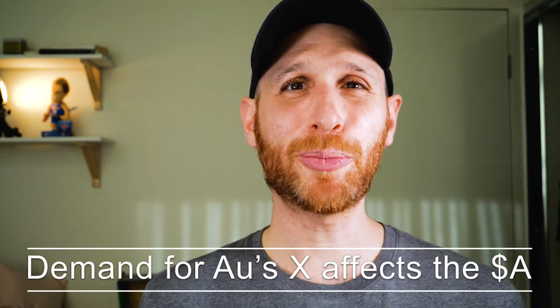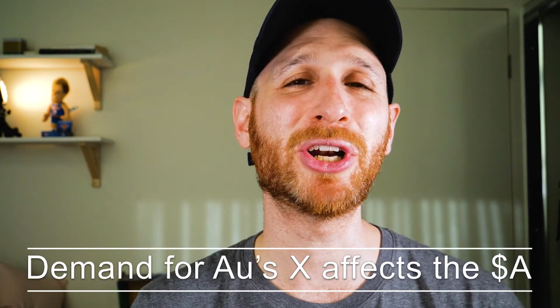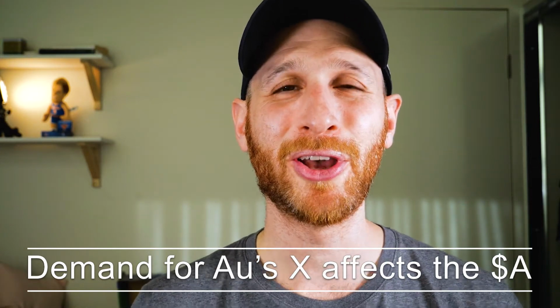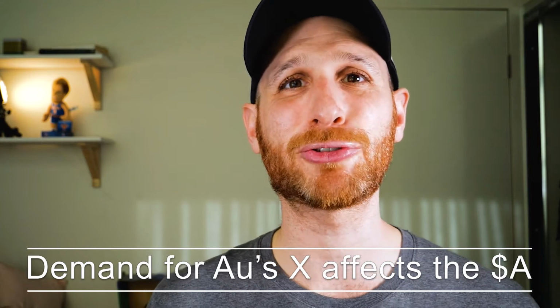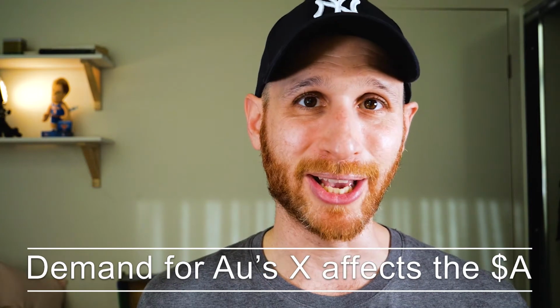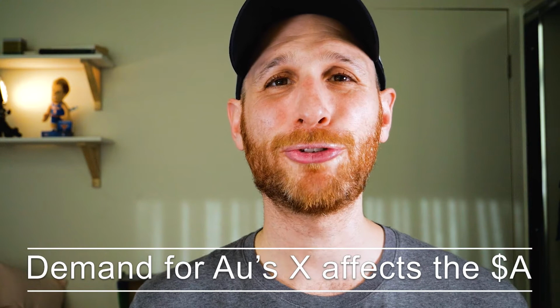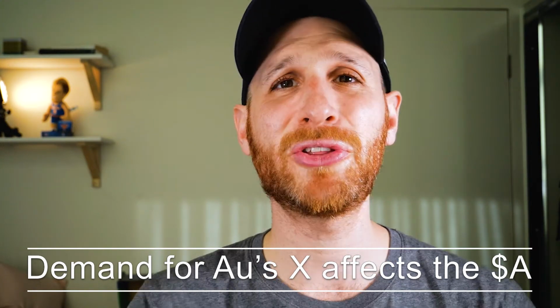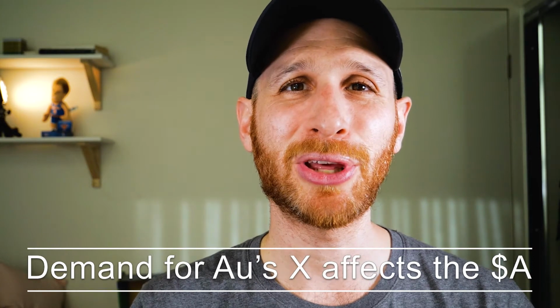So Australia is an exporter of commodities, and the kind of commodities that other countries use to fuel their own economic growth. So these raw materials that countries import from Australia and then use them to create goods, to build factories, to further their own economic growth and development.